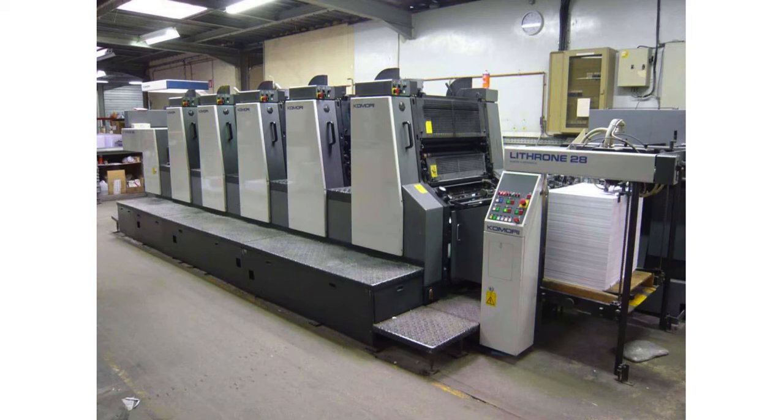In the offset world, you're going to want to be printing large quantities if you're going to go through the trouble of setting up the plates and running the press. So it's really meant for high-end, large quantity printing.